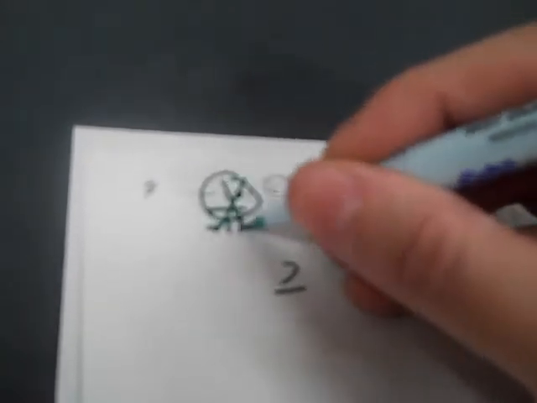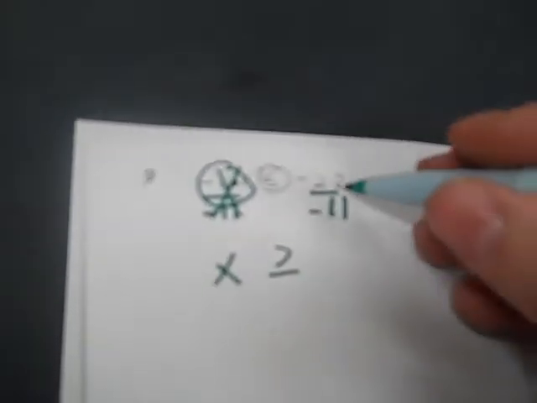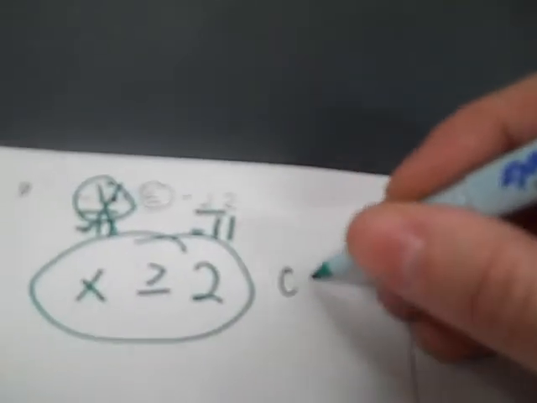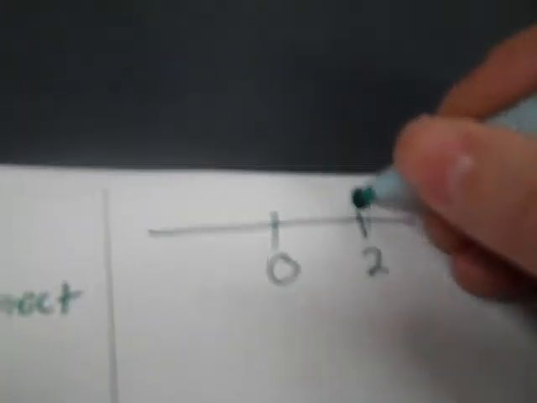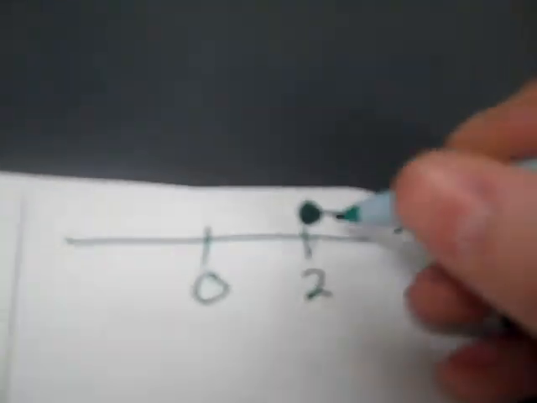Divide by negative 11, divide by negative 11, that's x. Negative 22 divided by negative 11 is 2. Okay, so we have 2. And that's correct order. Fill in your circle, and that's greater than. You filled in the circle because the line was there.